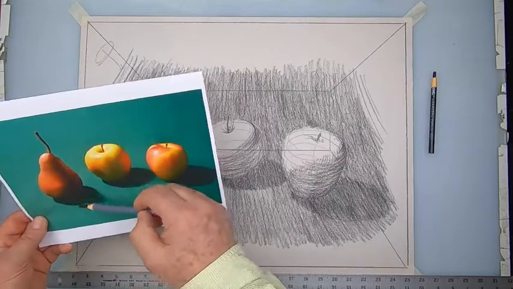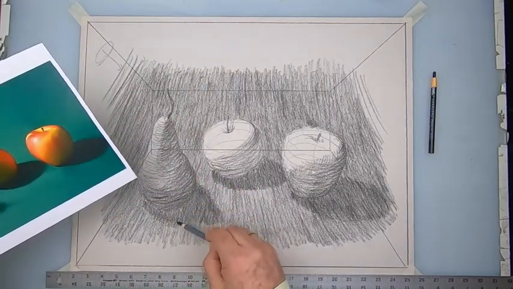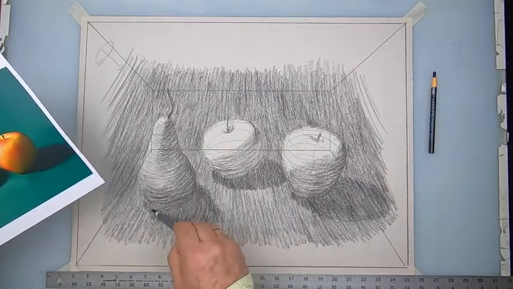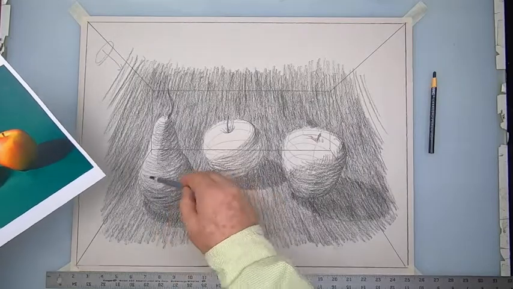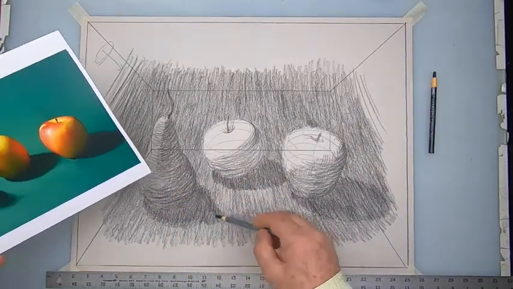Right, and this area comes out a little bit more. It's the belly of the pear.